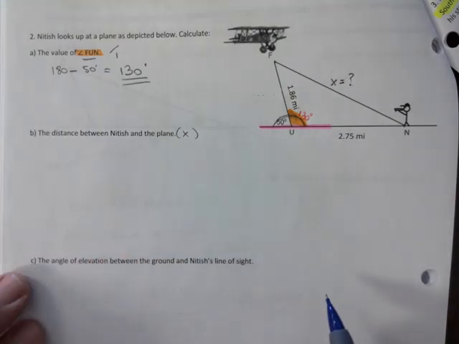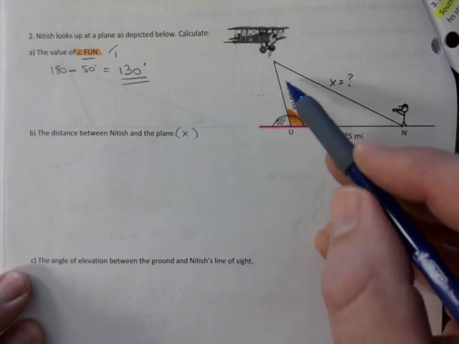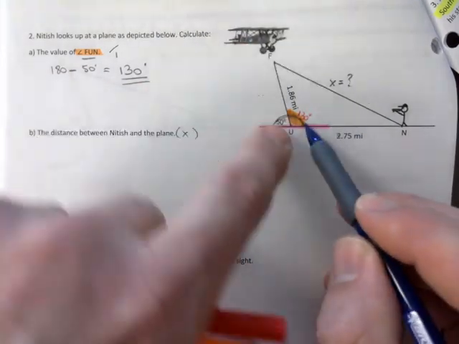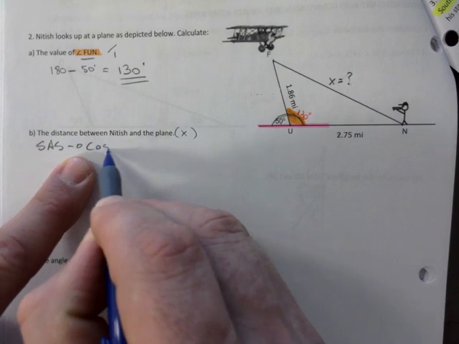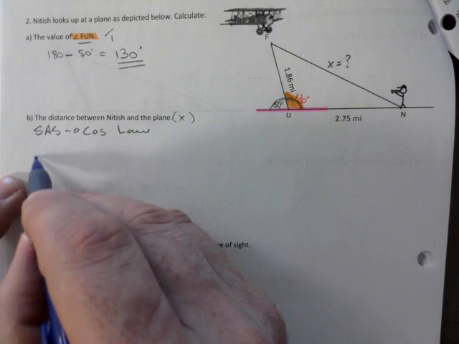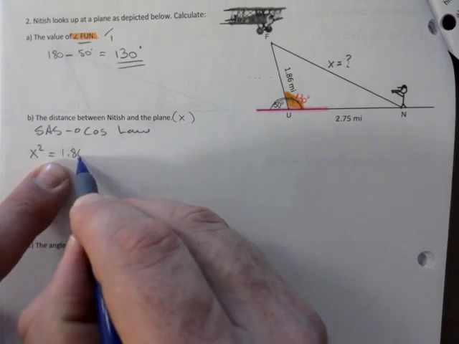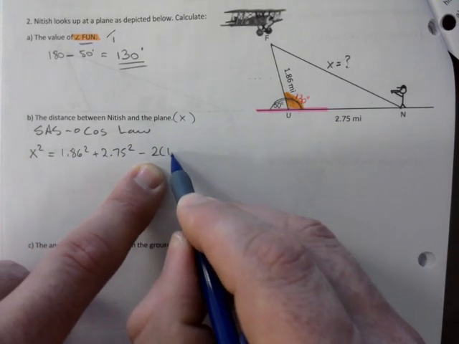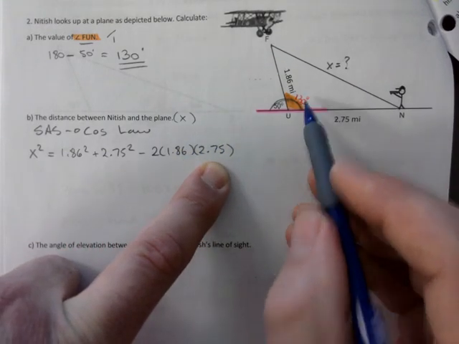Side x. What kind of triangle do you have here? What scenario? Side, angle, side, right? You've got the two sides and the angle squished between. Okay, so it's side angle side, cosine law. And the way you solve that is you say, okay, the side that I'm trying to find, and you go 1.86 squared plus 2.75 squared minus 2 times 1.86 times 2.75 times cosine of 130.